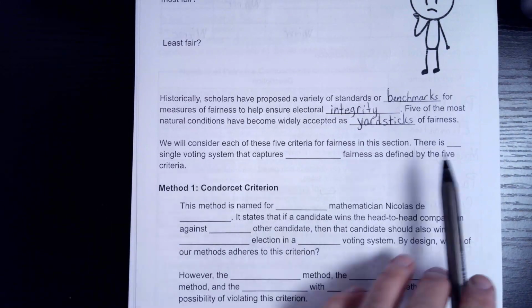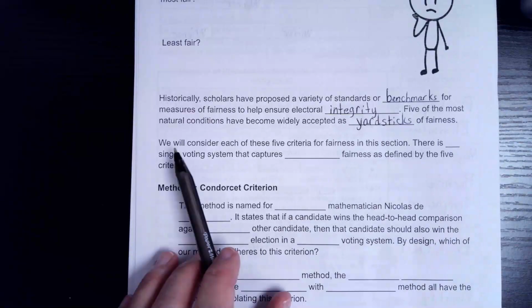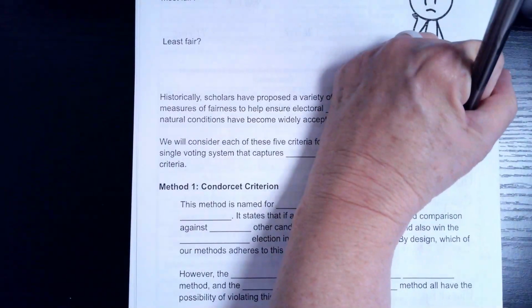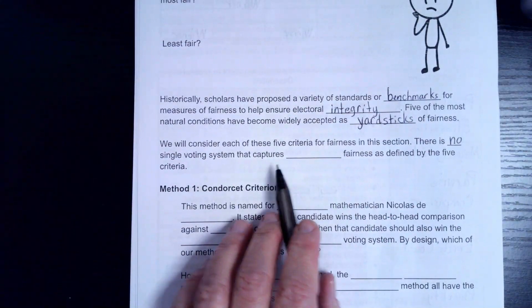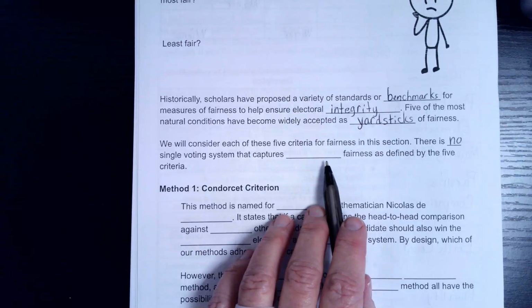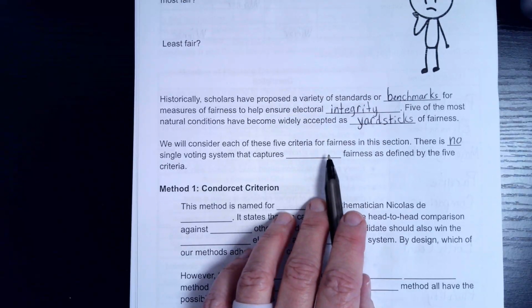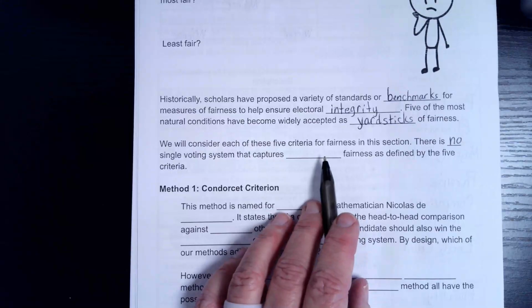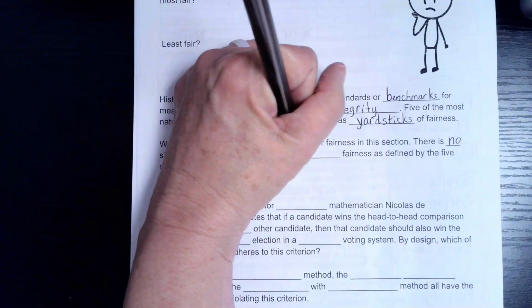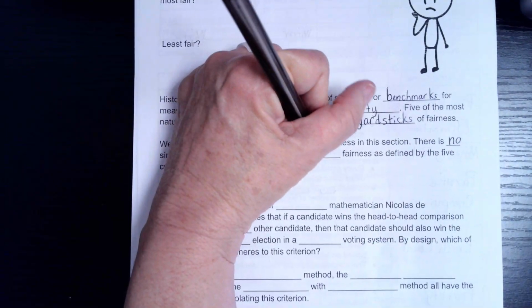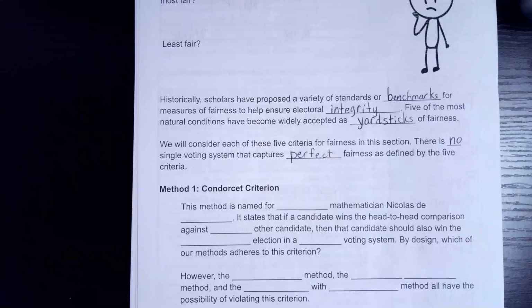So there is no single voting system that captures every, complete, perfect. Yeah, so y'all are all in the ballpark. There's nothing that captures perfect fairness as defined by the five criteria.